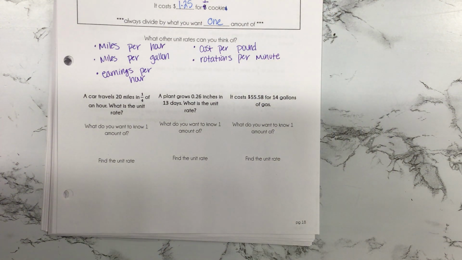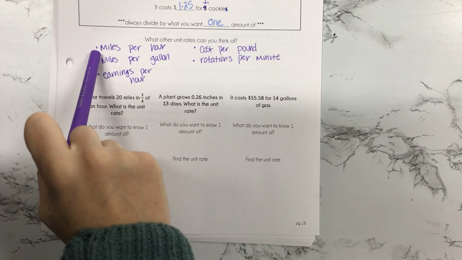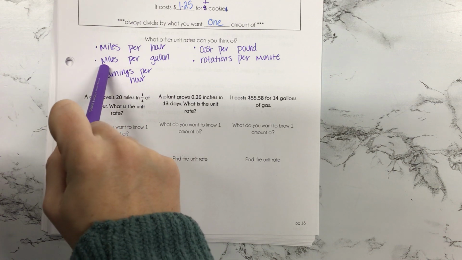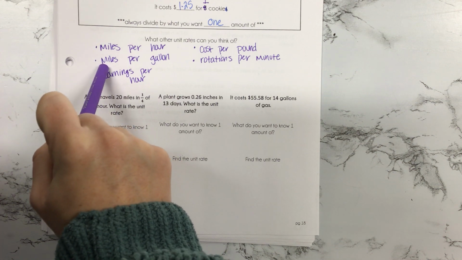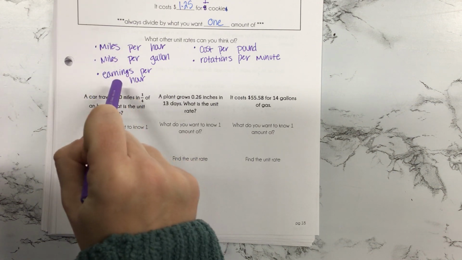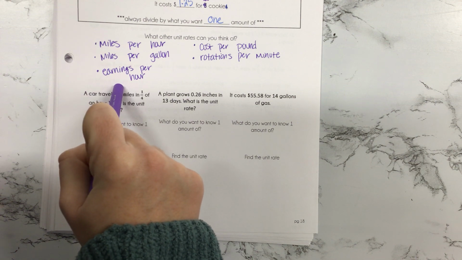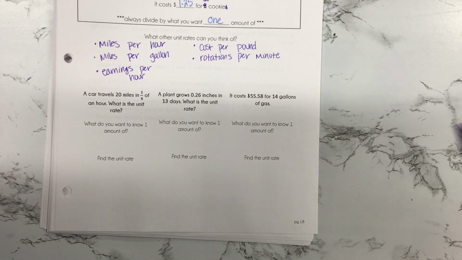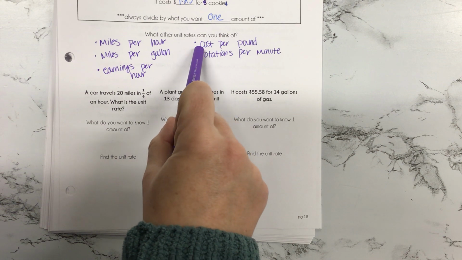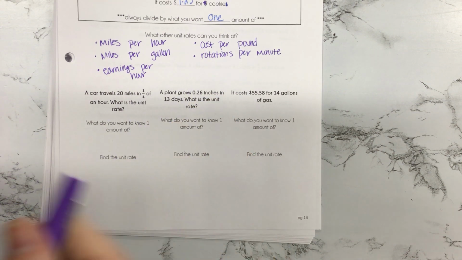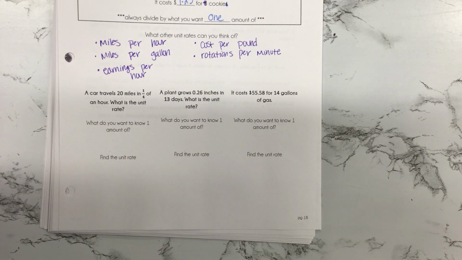So here's just a few. It's definitely not the list of everything you could ever think of, but some common ones would be miles per hour when you're driving, miles per gallon when you're comparing different cars, earnings per hour, so how much money you make in an hour or your hourly wage, cost per pound, so like at the grocery store, bananas are like 59 cents per pound or whatever they are.